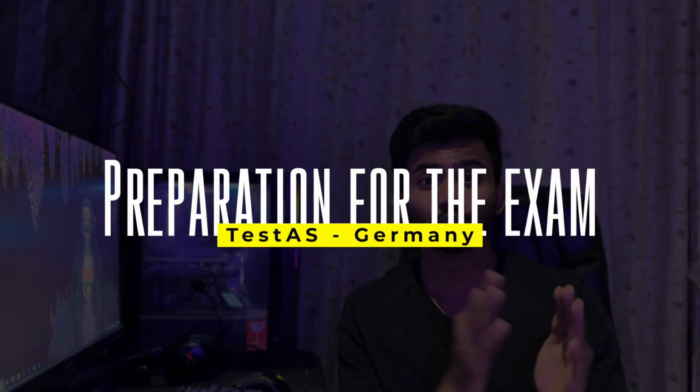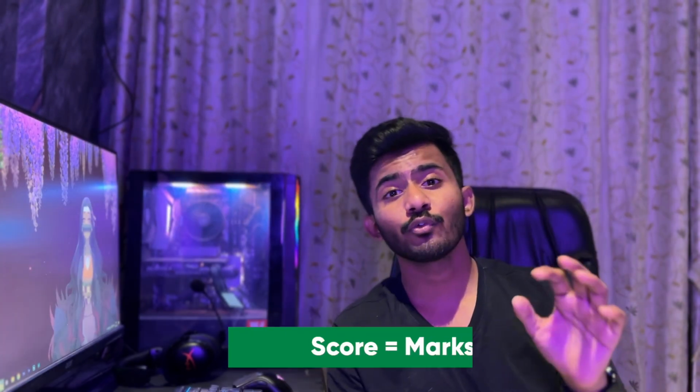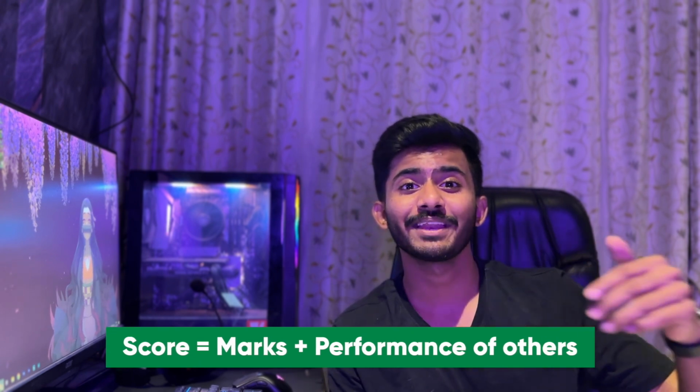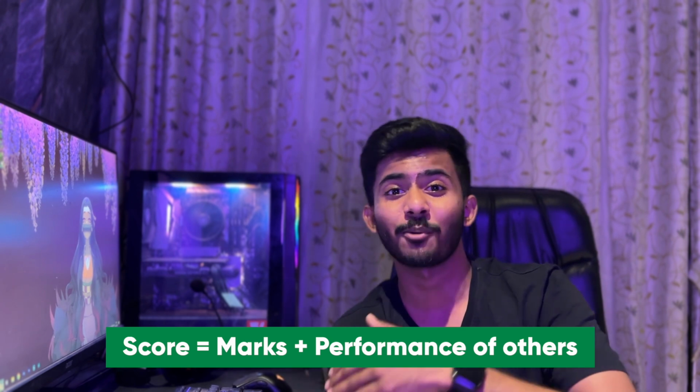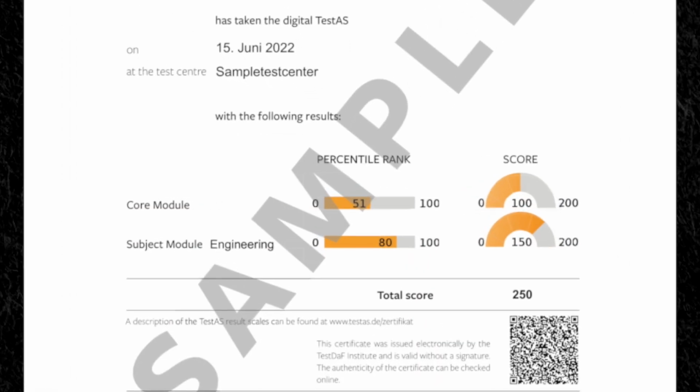Now let's talk about the scoring system and the results. See, TestAS is not a standard exam, but it's more like a statistical one. Your overall test score does not just depend on how many answers you got correct, but also depends on how the other applicants performed in the same test. Let me show you real quick. Here is a sample result of the digital TestAS.